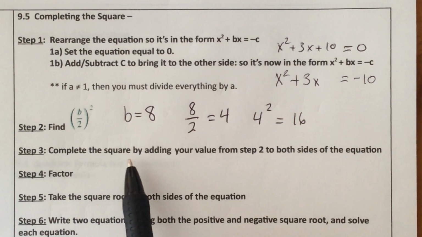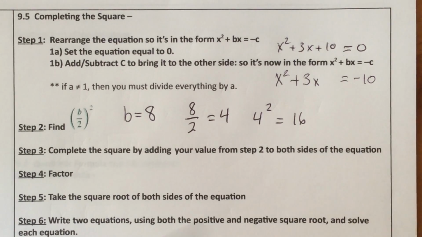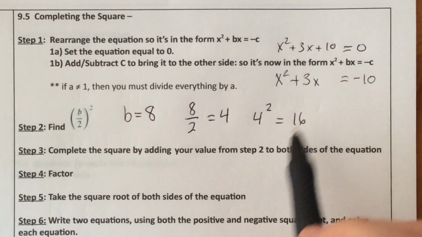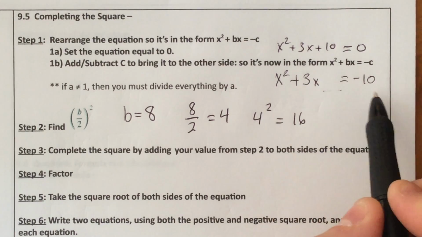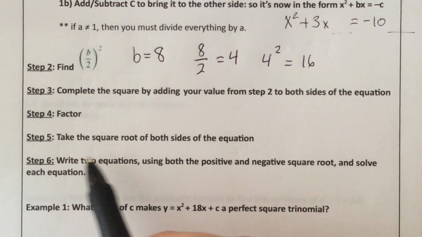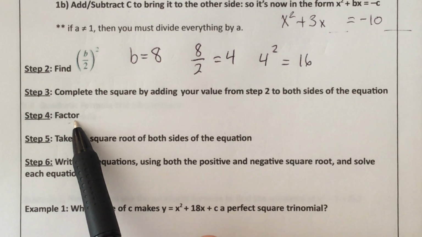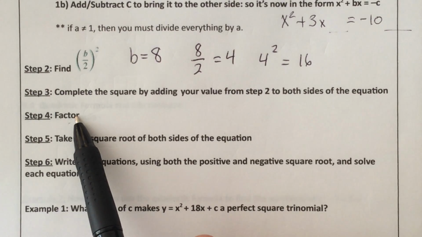So we're going to complete the square by adding our value from step 2 to both sides of the equation. Okay, so if this was 16, I would add 16 to this side and to this side. Okay, fourth step, it says I need to factor it. Okay, so what we did in the first method, we're going to have to do it again here. So we're going to factor it. Now, this factoring is not actually going to be difficult. There's a pattern that you're going to follow every time.